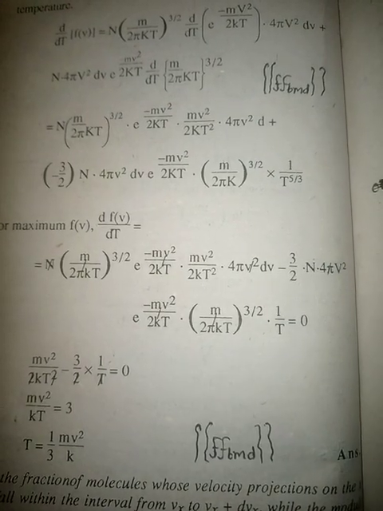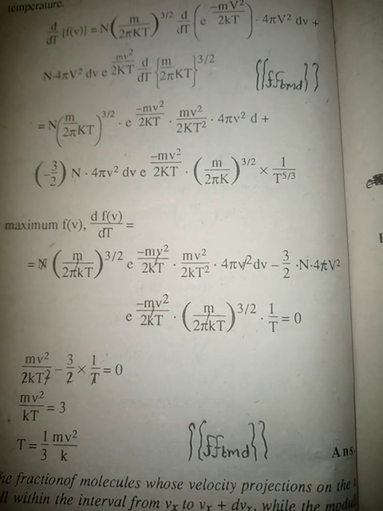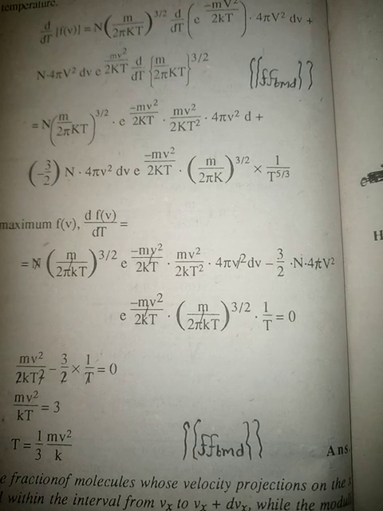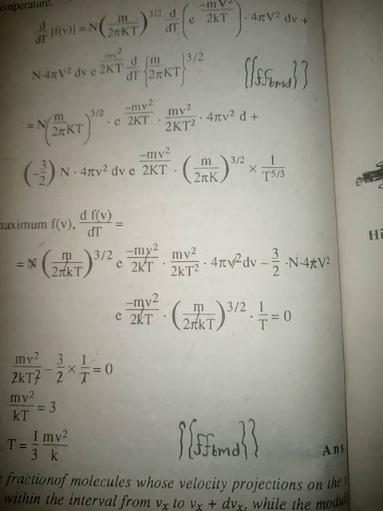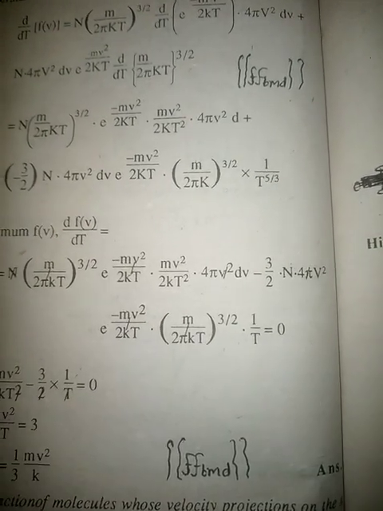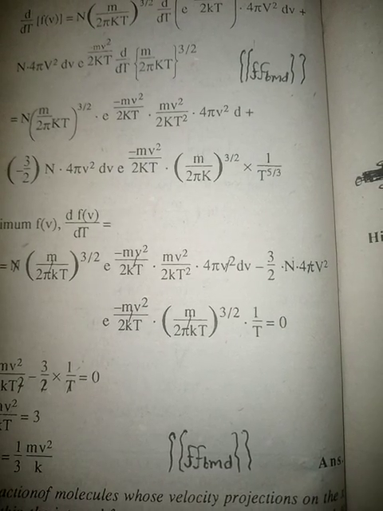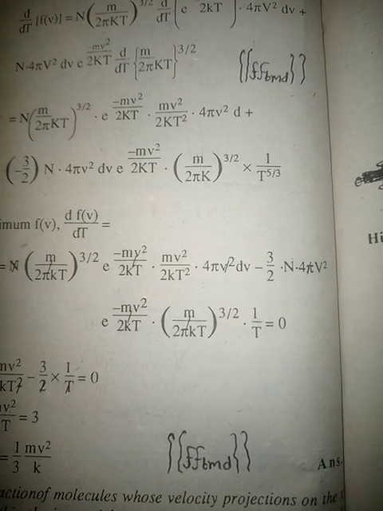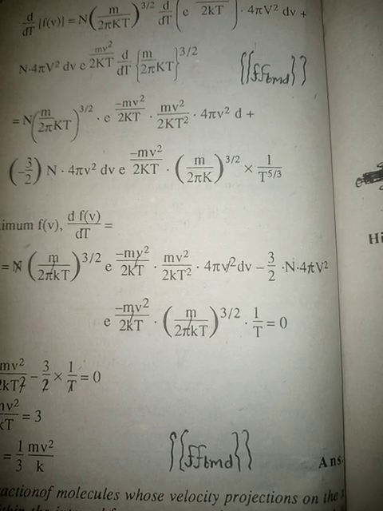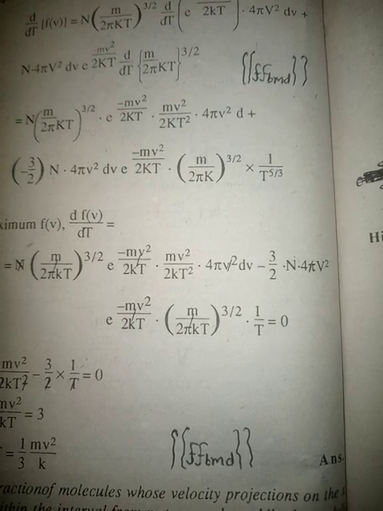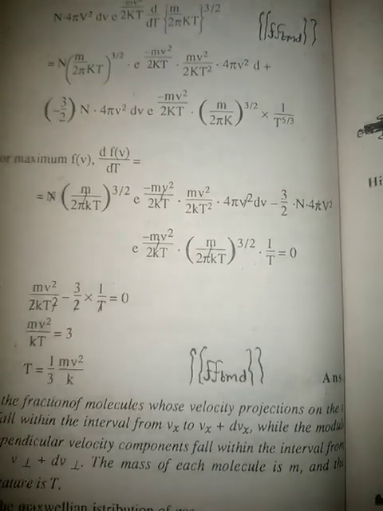So N into (m/2πkT)^(3/2) e^(−mv²/2kT) into mv²/2kT² into 4πv² dv, minus 3/2 into N into 4π into v² into e^(−mv²/2kT) into (m/2πkT)^(3/2) into 1/T, equals 0.